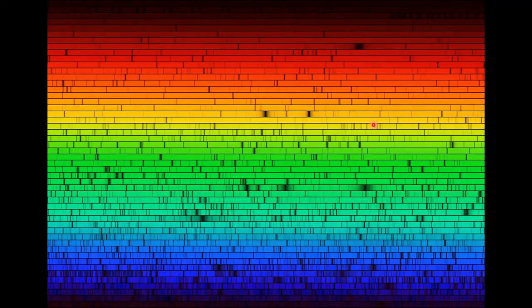And what probably stands out to you is these dark lines, indicating that certain wavelengths are not arriving here at the Earth from the sun. In fact, those wavelengths are being absorbed.